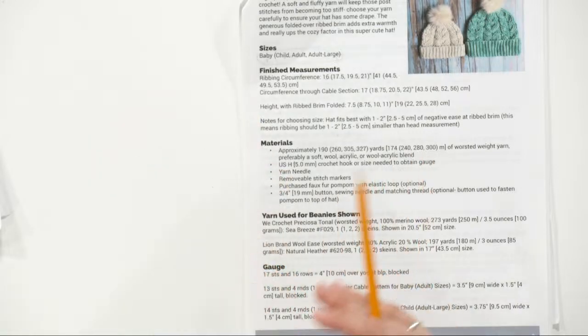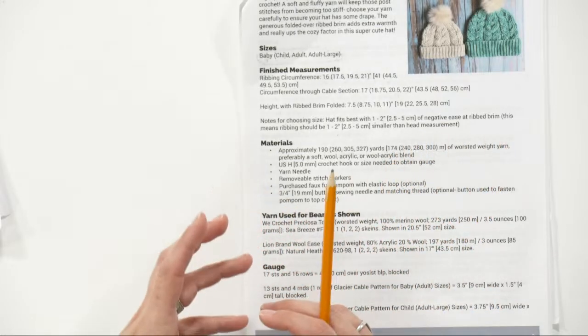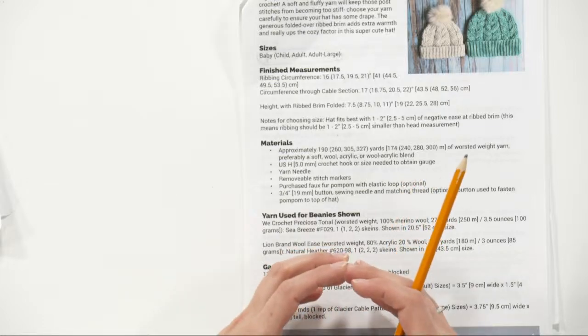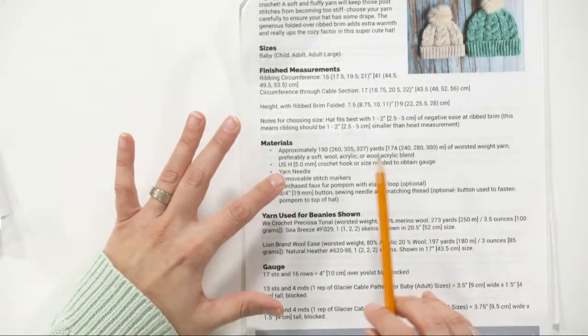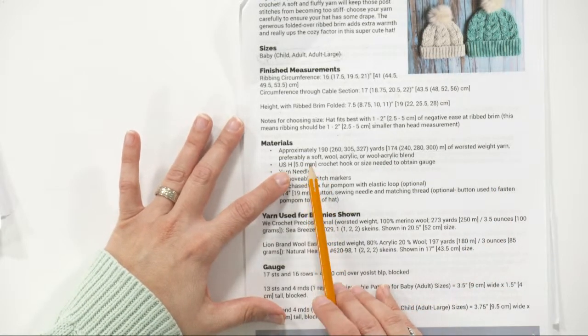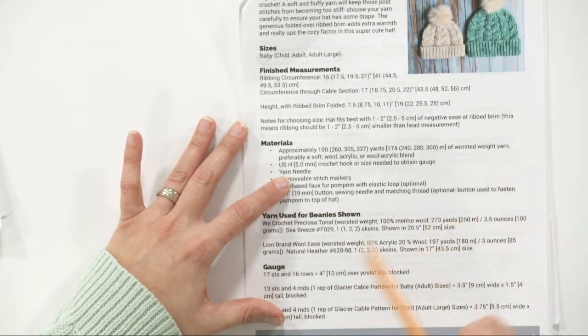If you make your gauge swatch and your gauge swatch is too big, you're going to downsize your hook. If you work it up and your gauge is too small compared to what it's supposed to be, then you're going to go up a hook size or more. That just gives you a place to start, and you could definitely modify in order to get the gauge correct. We'll be talking about gauge a little bit more in a minute if you're not familiar with what that means.